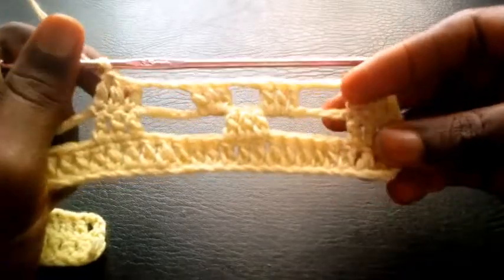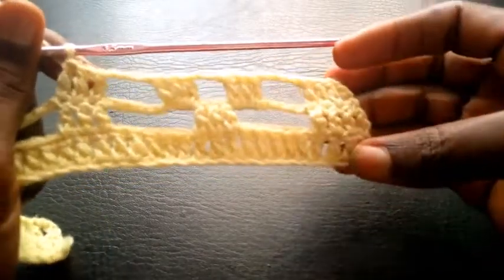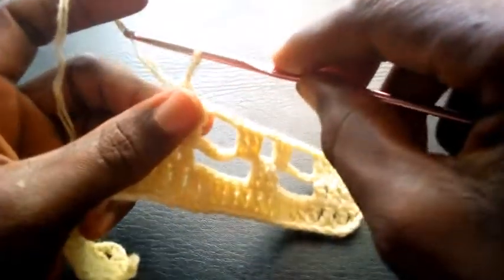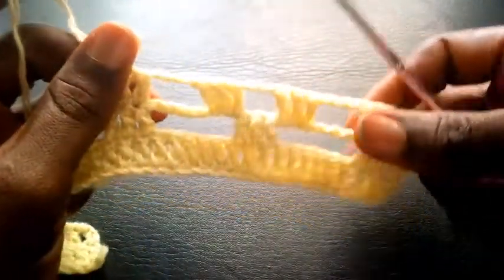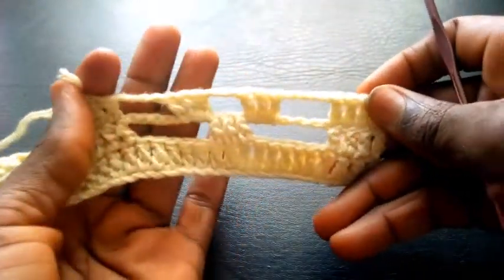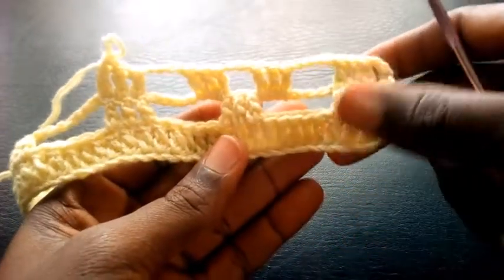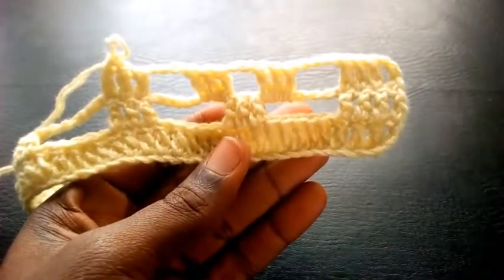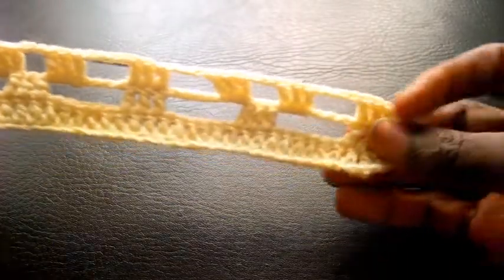Can you see? So this is how I'm going to proceed till I round it up on this row. So I've completed the round.